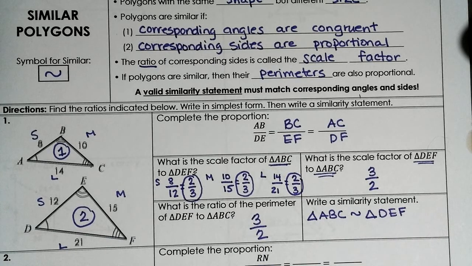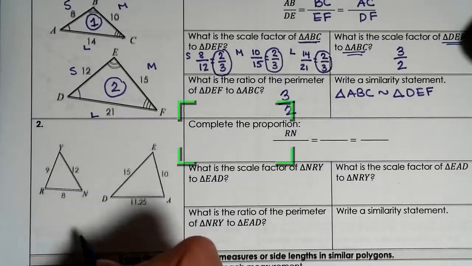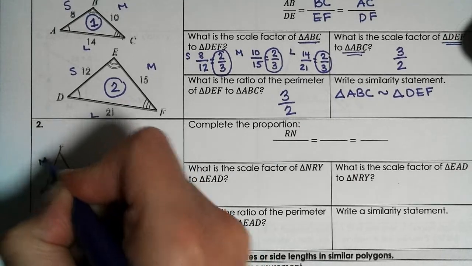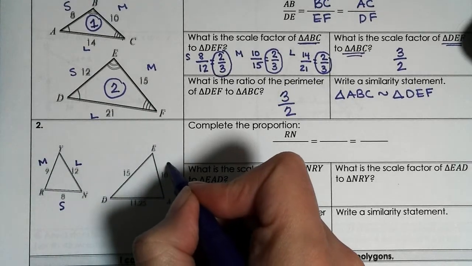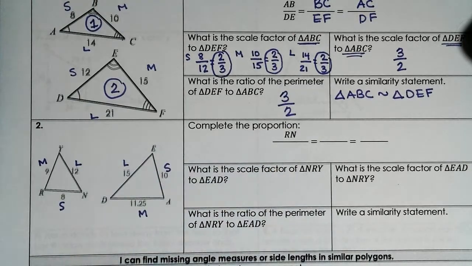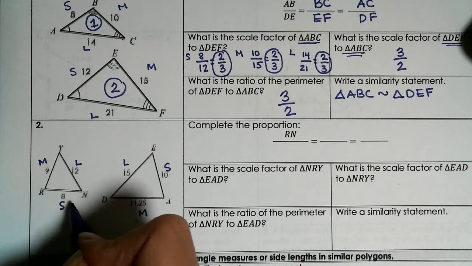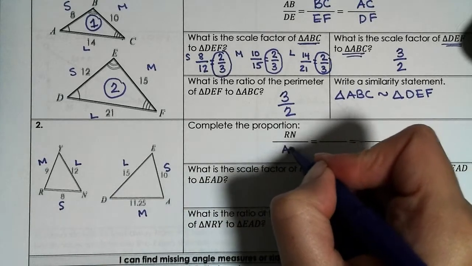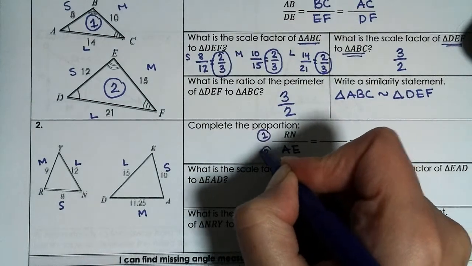All right. Number 2. Same idea. I'm going to look at my triangle. I'm going to label my sides small, medium, large. Looking at my triangle over here, this is going to be my small side, my medium side, and my large side. So RN is my small side, so that's going to match with AE, my other small side. Remember, I'm going to have my first triangle on the top and my second triangle on the bottom.